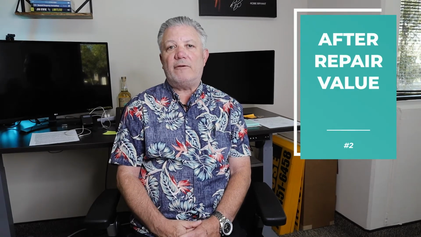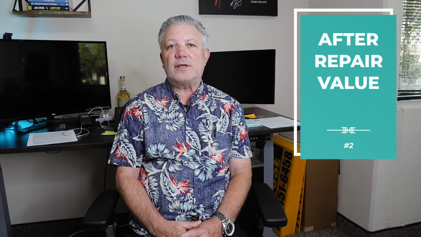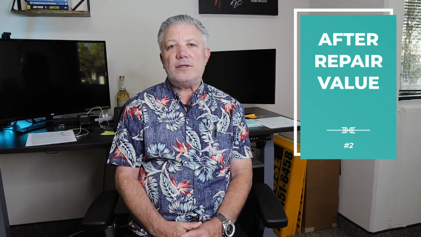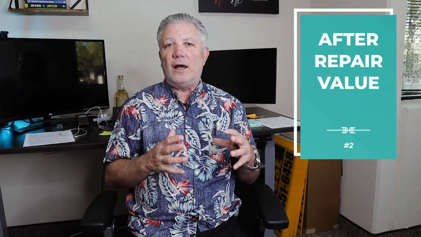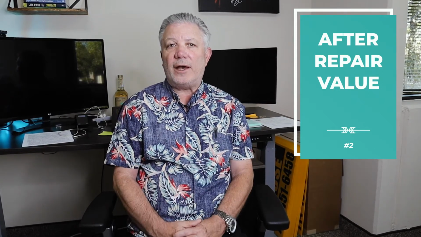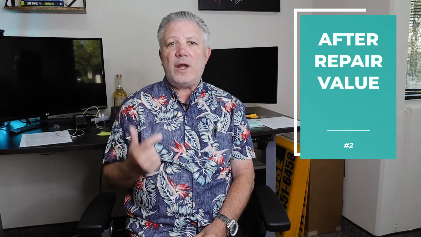Number 2, after repair value. After repair value can be done sitting by your desk and looking at the properties surrounding your property. Try to stay within a half a mile of the property that you're trying to evaluate. But I can also tell you this from experience, you always need to go out to the property to take a look.